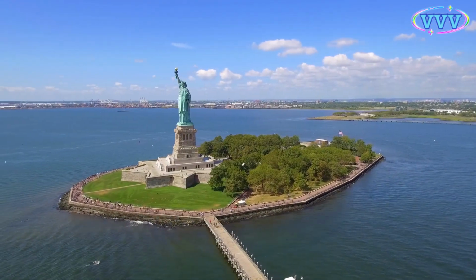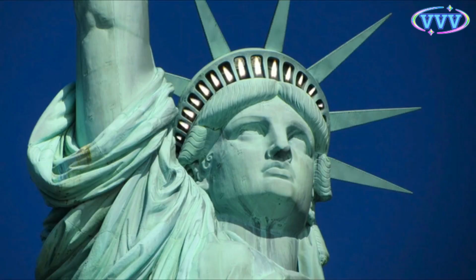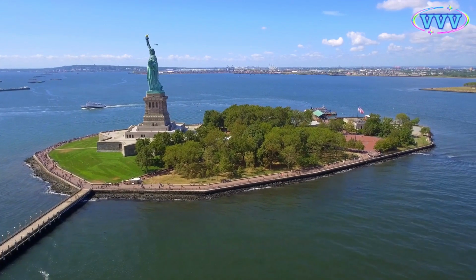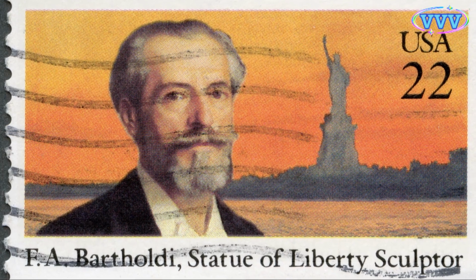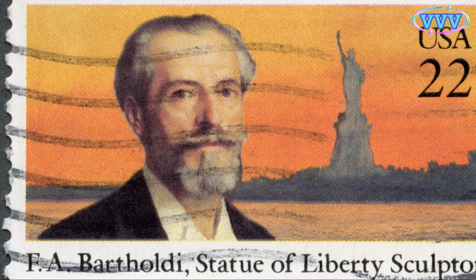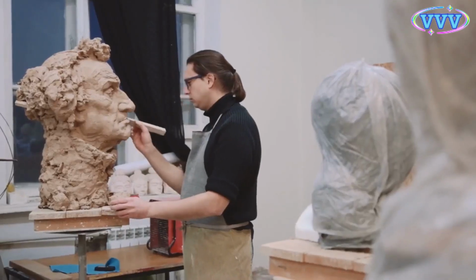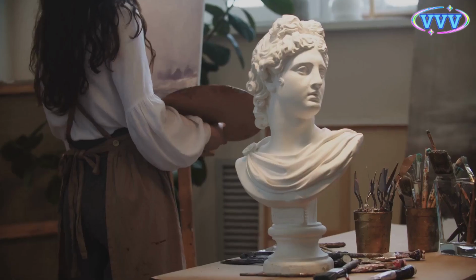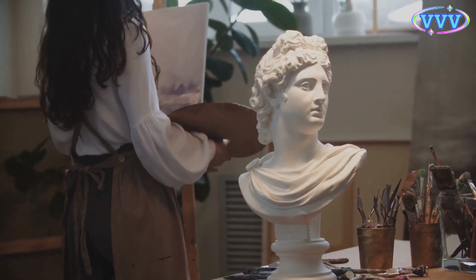The Statue of Liberty is a very famous monument. Its full name is Liberty Enlightening the World. It stands proudly on Liberty Island in New York Harbor. This iconic statue was designed by the French sculptor Frédéric Auguste Bartholdi. He was a visionary artist with a grand dream for America. He wanted to create something truly memorable and significant.